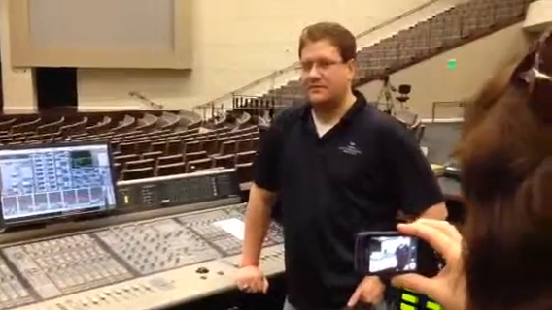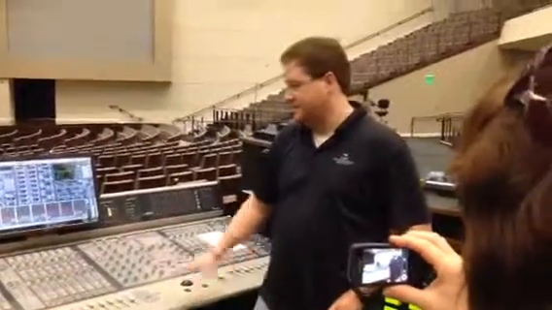And these are wireless? Wired. This is all microphones. This is just the input on the channel strip.